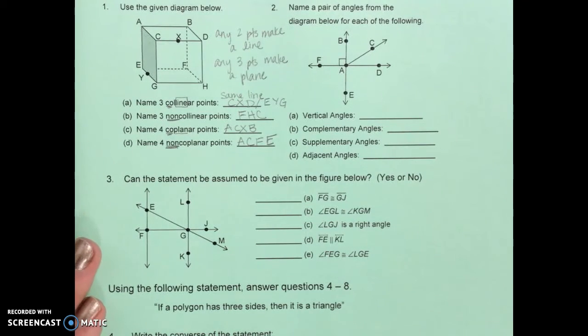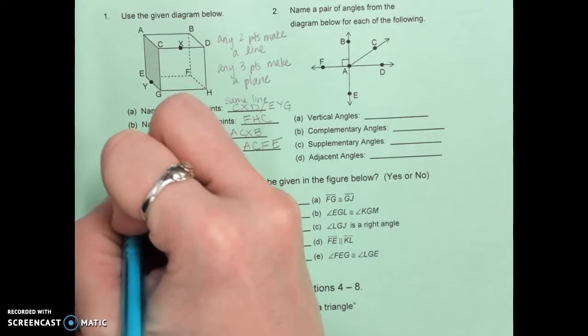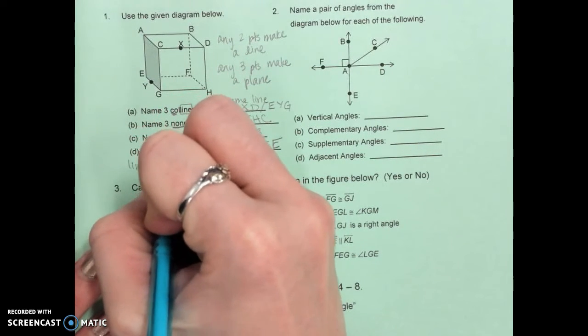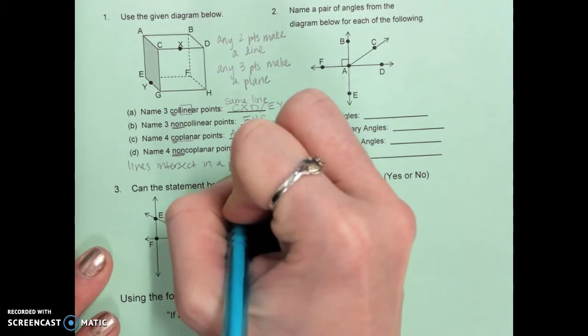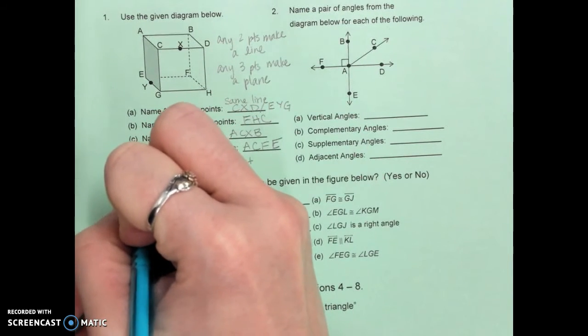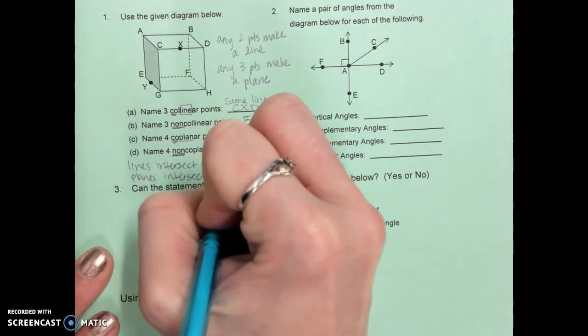What else do you need to know about this? Let's see, lines intersect in a point. And planes intersect in a line.